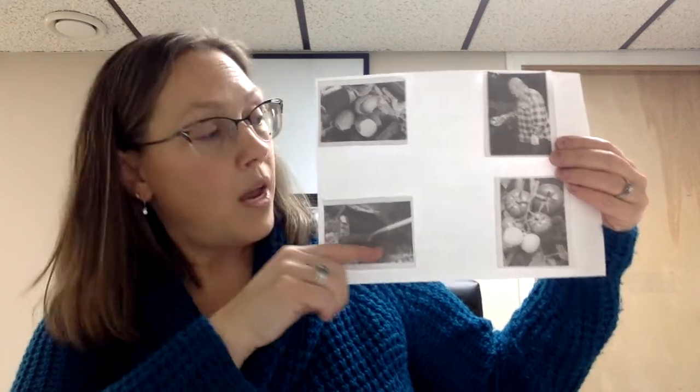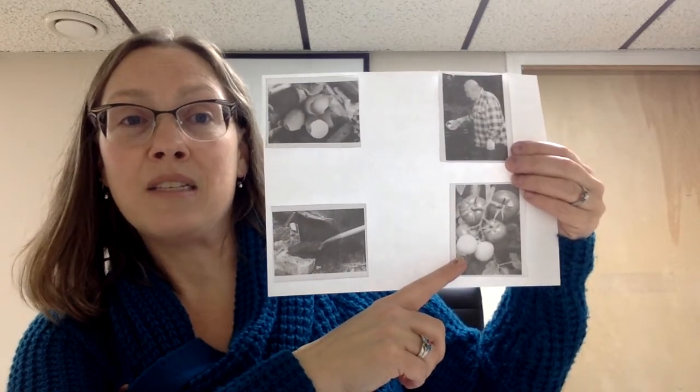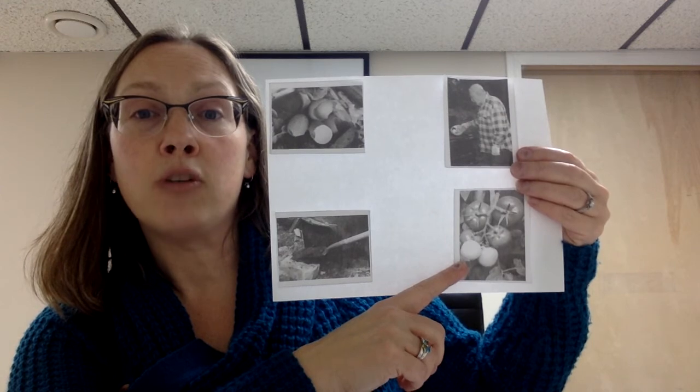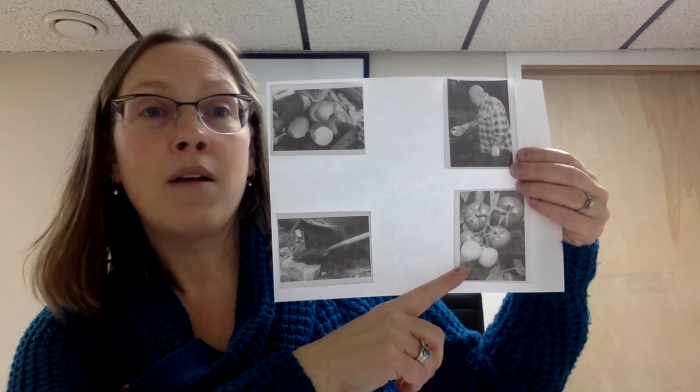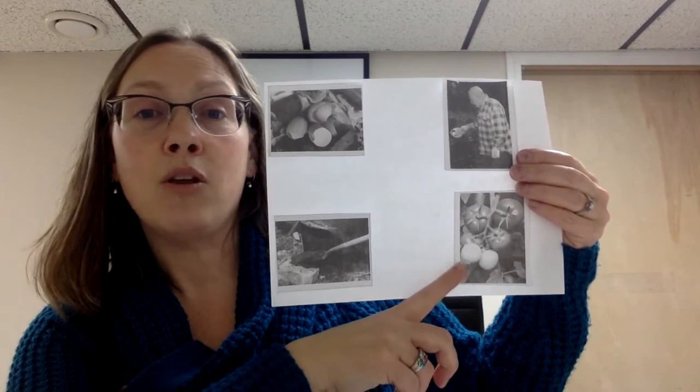Then from the compost pile, we use that nutrient rich dirt and we put it onto plants and vegetables to make them nutrient rich and grow bigger and more lush. And then we could use the plants for eating.